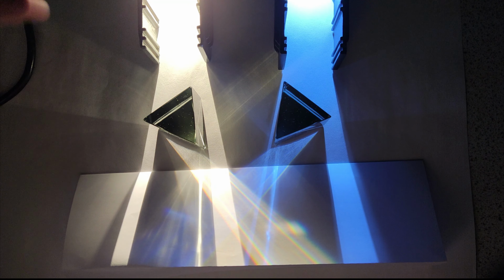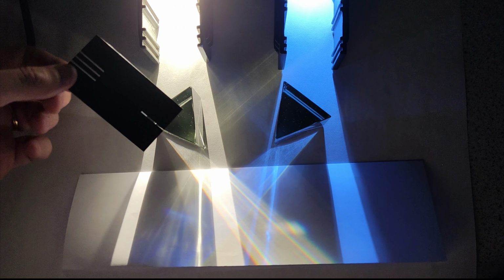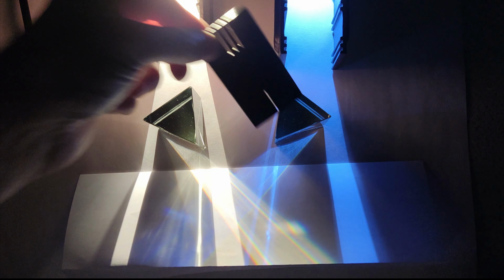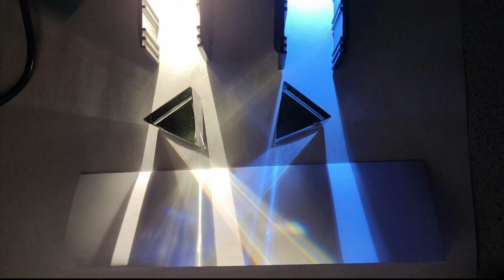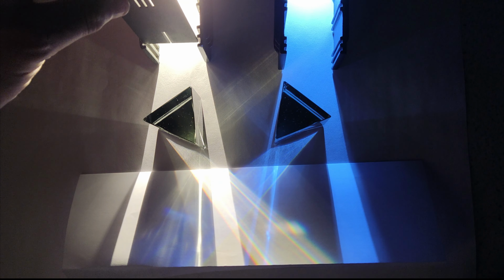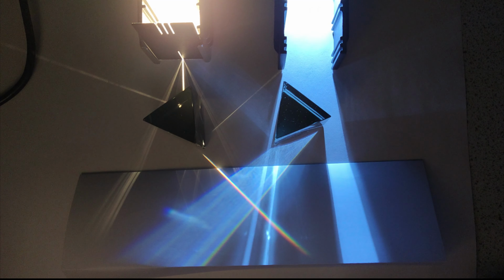This one is a filament lamp, so a 12-volt bulb. So that's looking a little bit yellower. That's a normal, typical source of light. And then I've got two glass triangular prisms. I've already preset them, because if I look, I've got them ready to make what we call a spectrum.